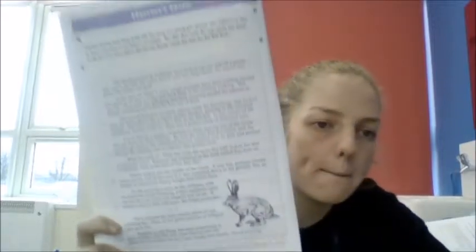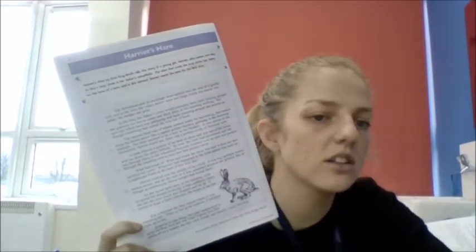Okay, so your text is on page 2. Now, it looks like a lot, but I am sure you are going to be fabulous at reading this, okay? So, I'll tell you a little bit about the text first before I explain what it is that we're going to be doing today. Harriet's Hair by Dick King Smith tells the story of a young girl, Harriet, who wakes one day to find a crop circle in her father's wheat field. The alien that made the crop circle has taken on the form of a hare. And in this extract, Harriet meets the hare for the very first time.